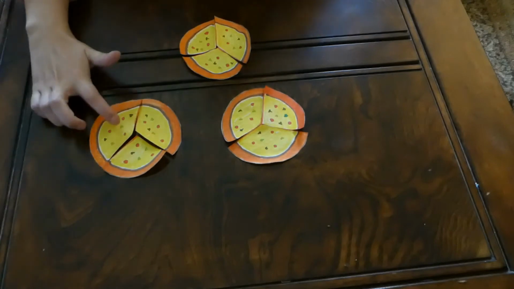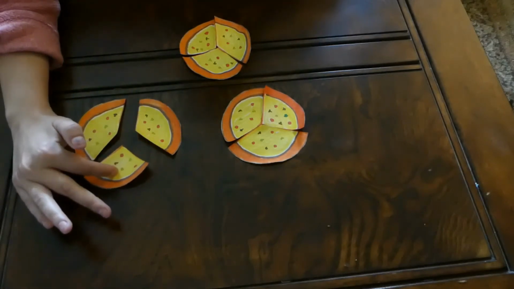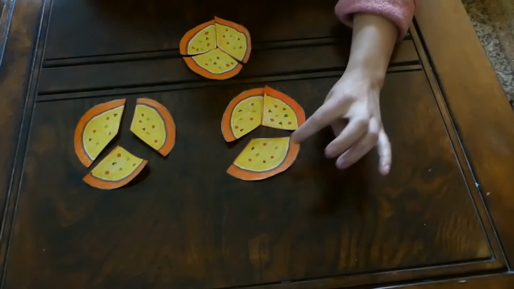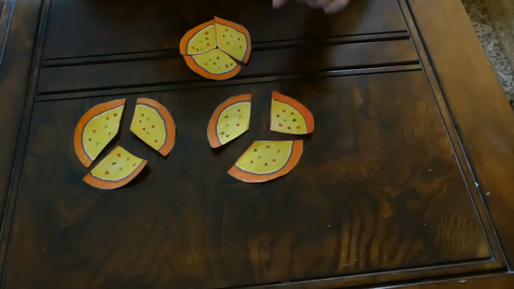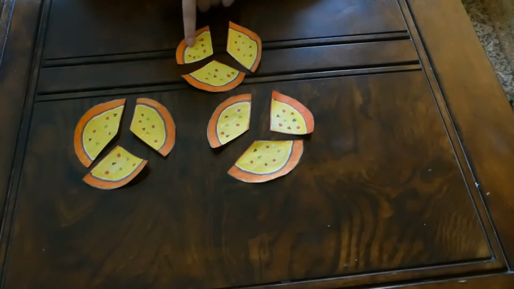So here we have 1/3, 2/3, 3/3, 4/3, 5/3, 6/3, 7/3, 8/3, and 9/3. Would you look at that? We have 9/3.